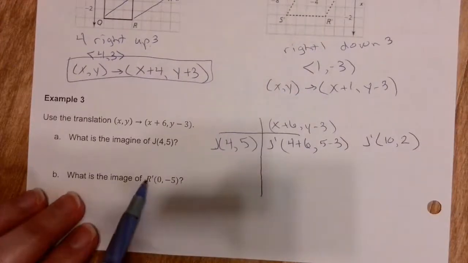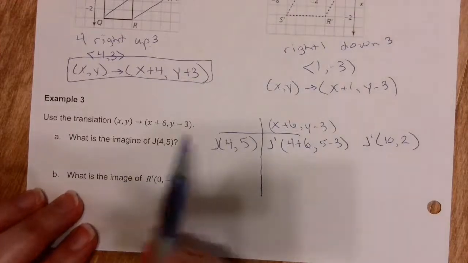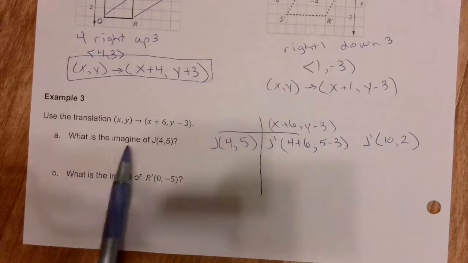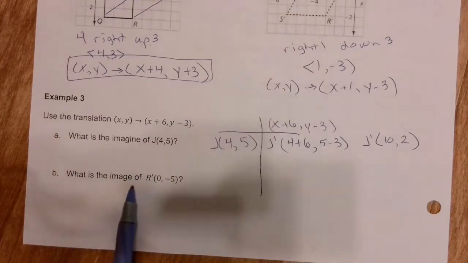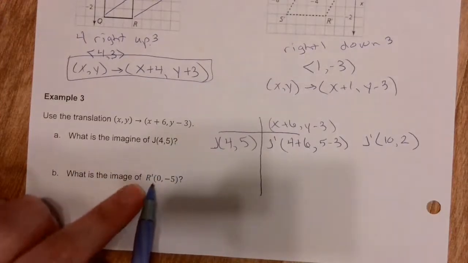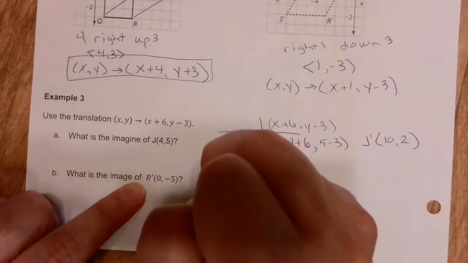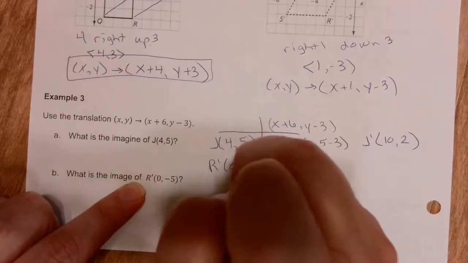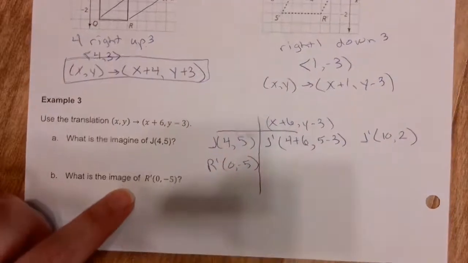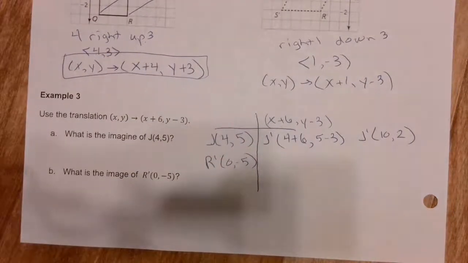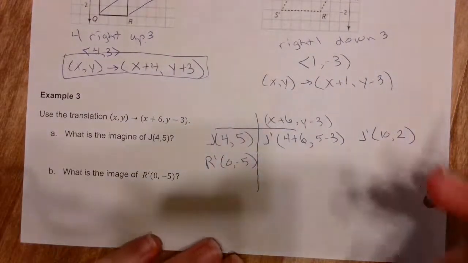What is the image of R prime being 0, negative 5? So notice the words are the same. What is the image of? What is the image of? The only difference is that here they're telling you to start at R prime. We are still using the same rule.